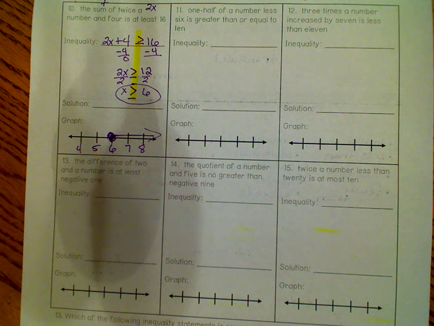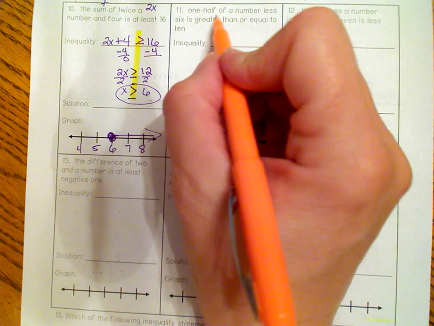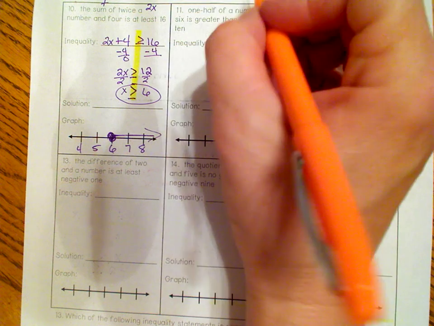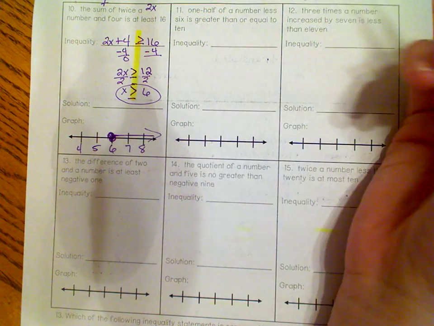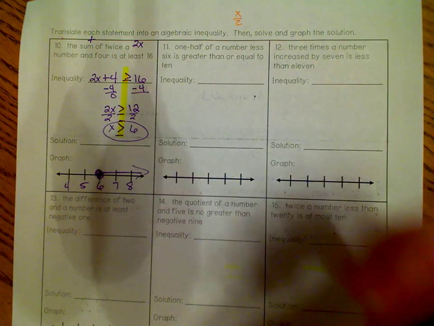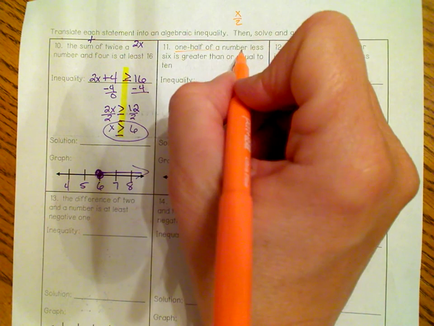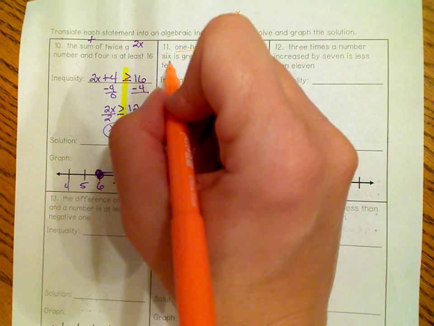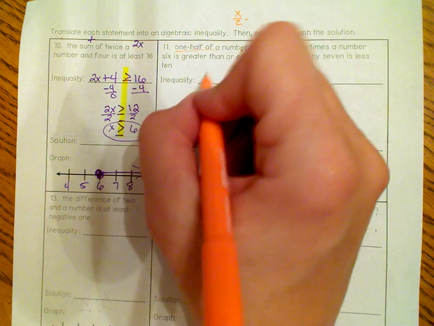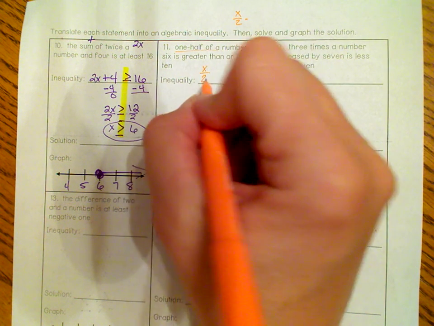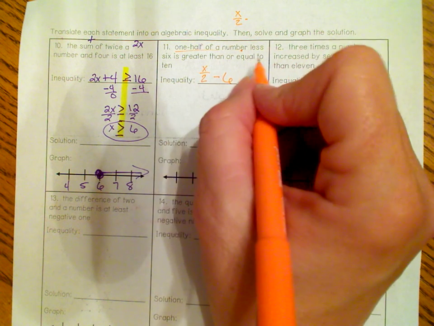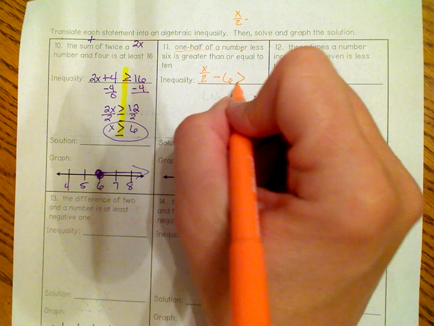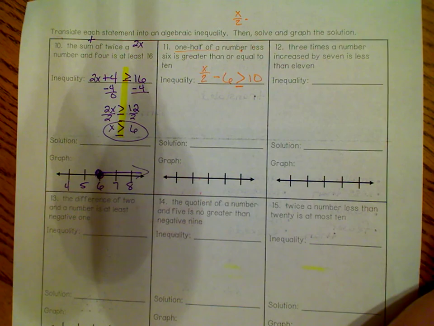Number 11. 1/2 of a number. So we have a number and we're going to divide it by 2 because that's taking half of it. Oh, can't see it, can you? So 1/2 of a number less 6. So that would be, I don't know why I'm writing it up there. Less 6 is greater than or equal to 10.